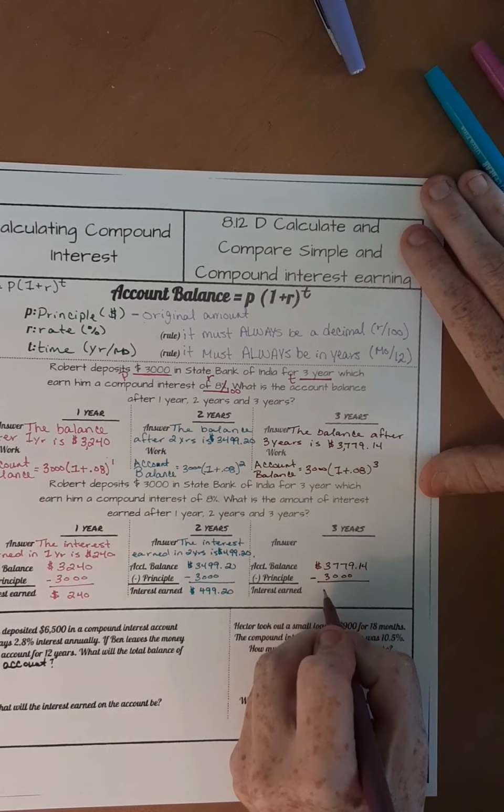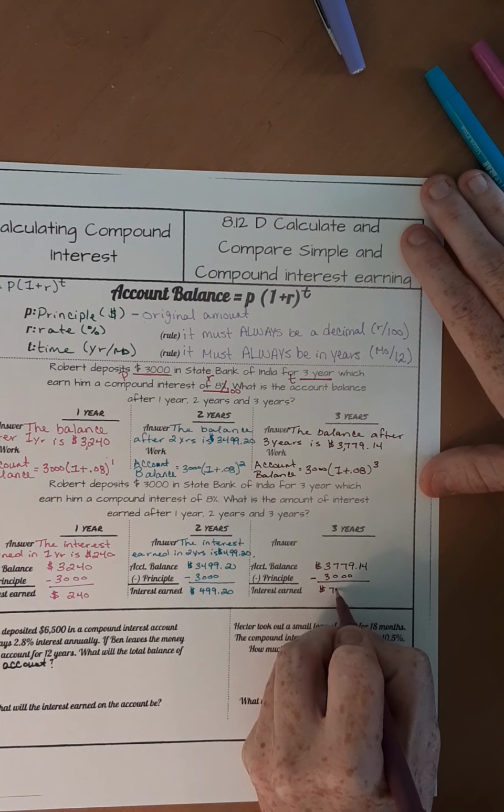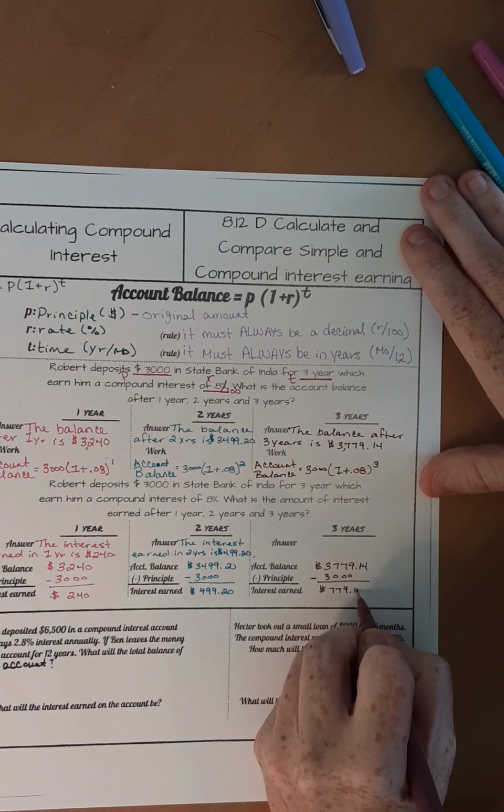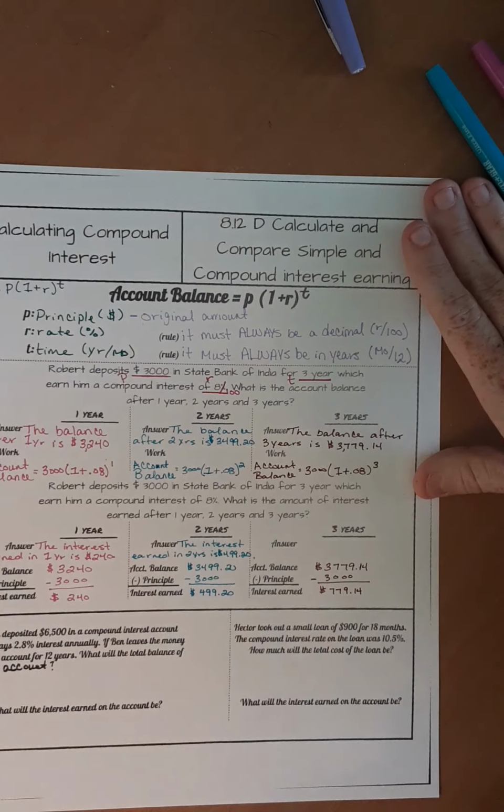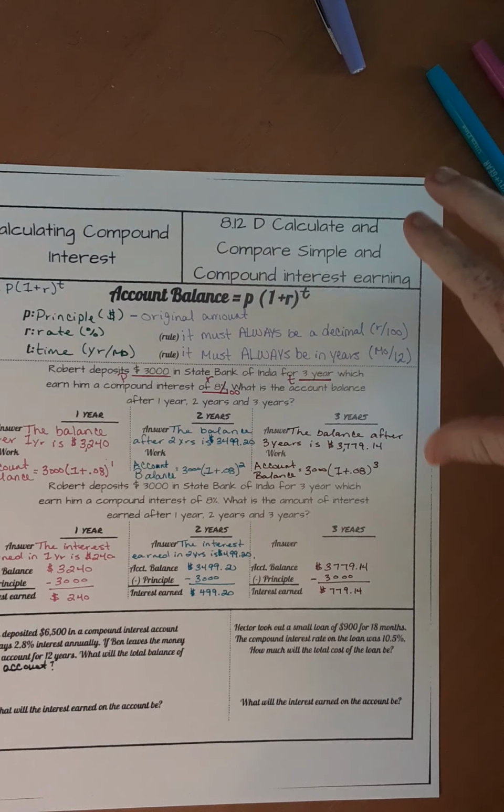So after 3 years, what's a good sentence to represent this answer that we just found?